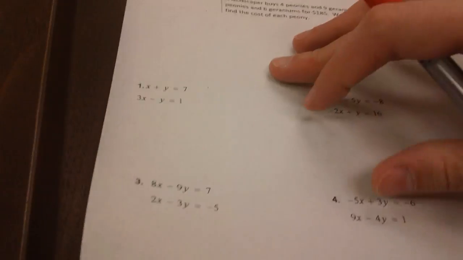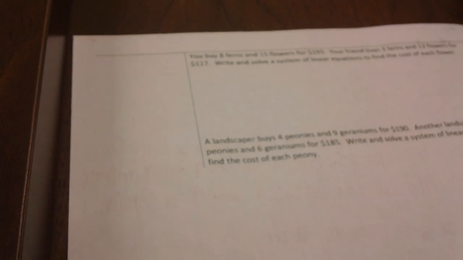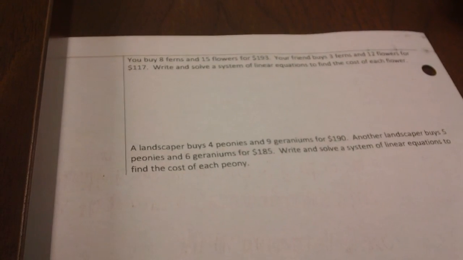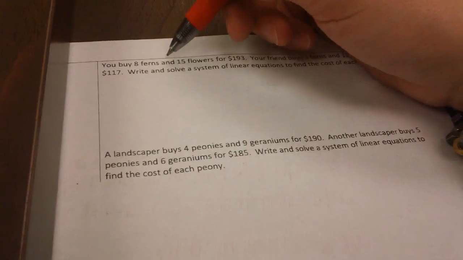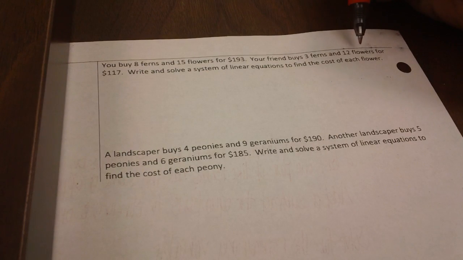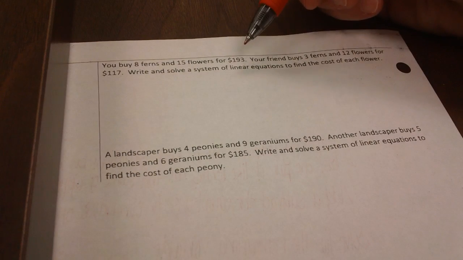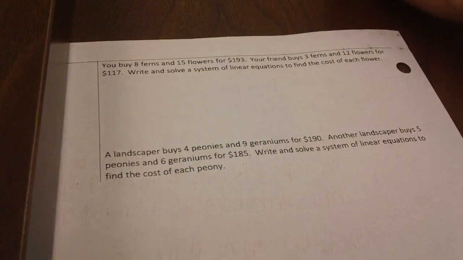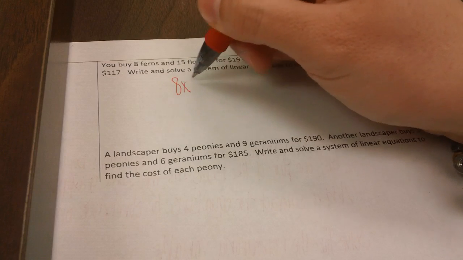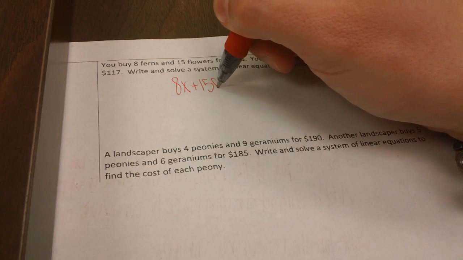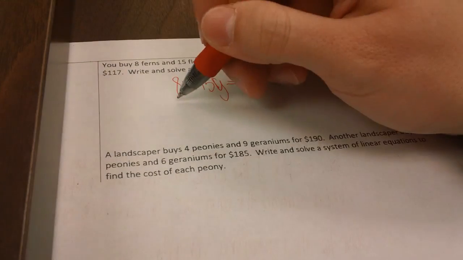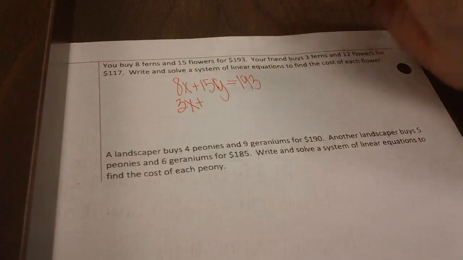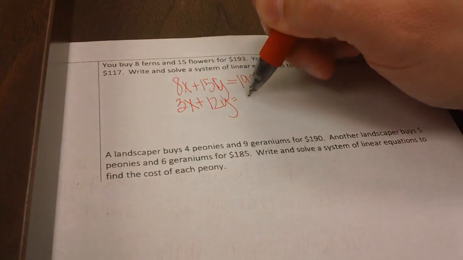Alright, flip your paper over. We have 2 real-world examples. Let's see if we can set them up. You buy 8 ferns and 15 flowers for $193. Your friend buys 3 ferns and 12 flowers for $117. Write and solve a system of linear equations to find the cost of each flower.